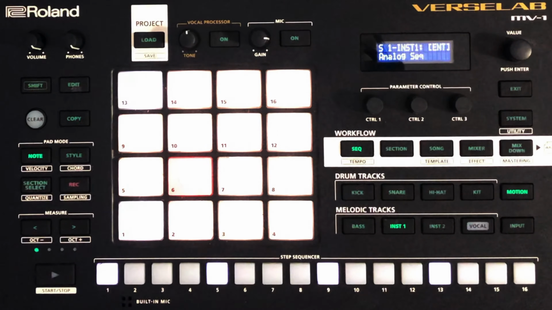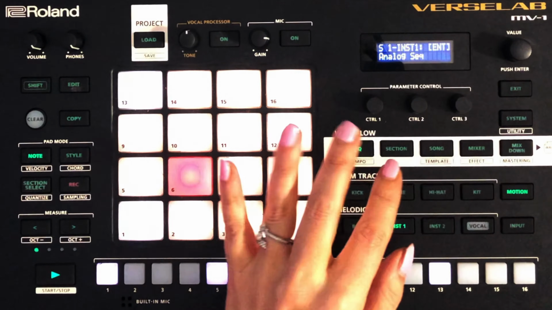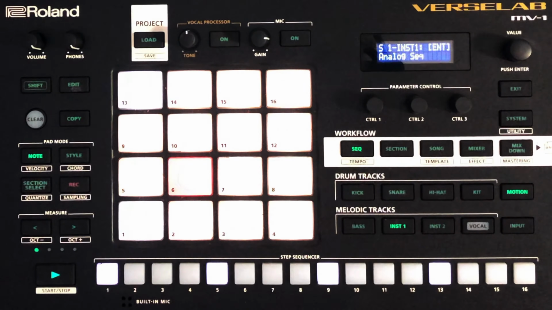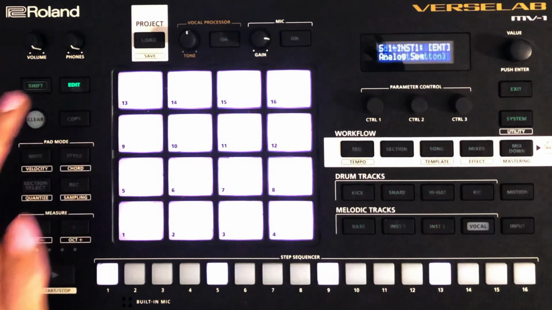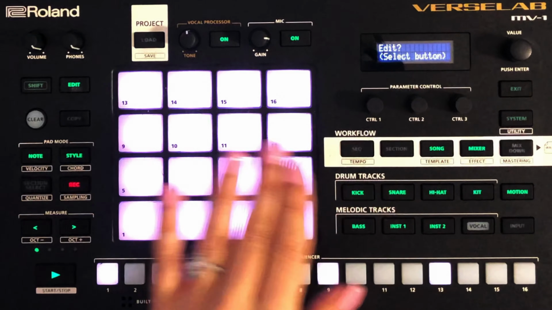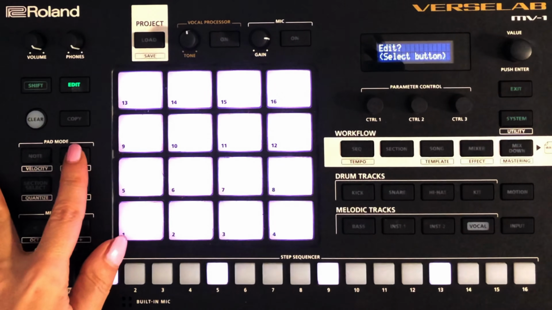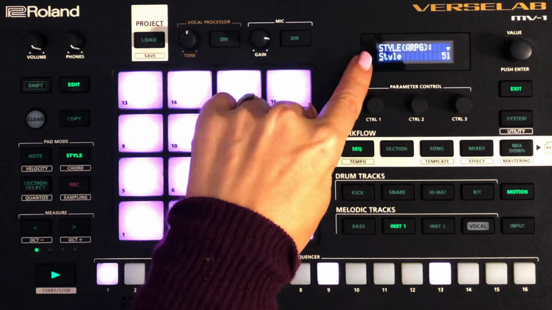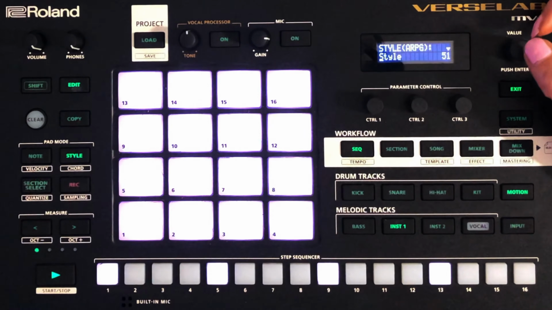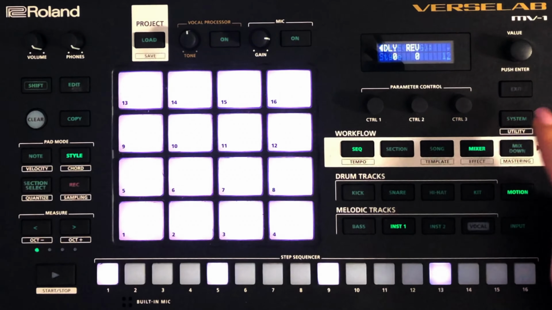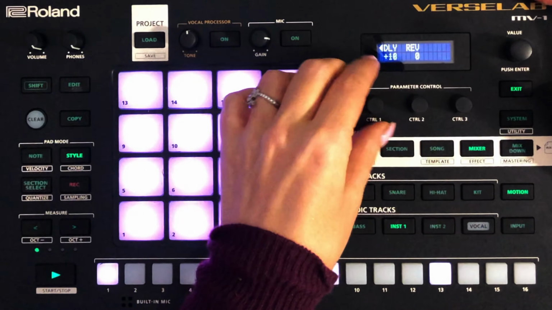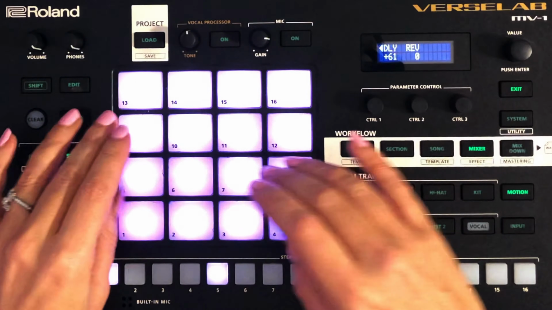I'm going to show you some more ways that we can get in and customize. So obviously we've looked at the shift, which gives us access to the commands underneath the buttons. And if we want to go another layer deeper, then we can use the edit button. It asks me what I want to edit, and I want to edit the style button again. And now you can see another window has opened up and it says style arpeggiator. So this is where I can access the arpeggiator. We've got various styles that we can play around with. I'm going to go into my mixer and add a little bit of delay to that sound.